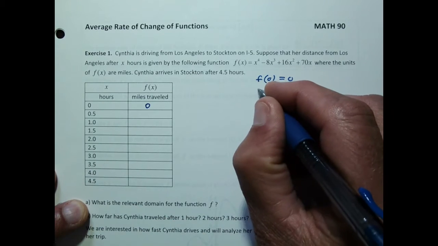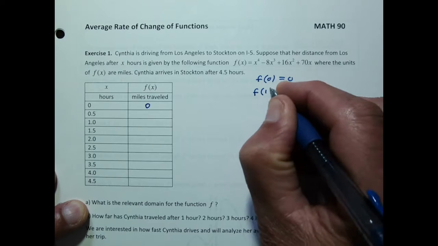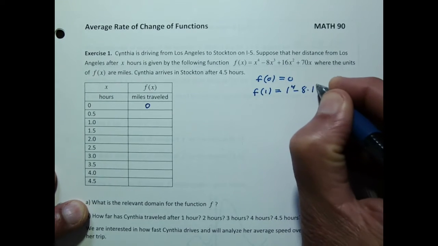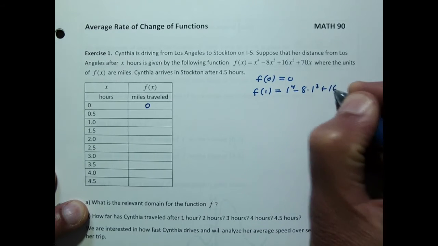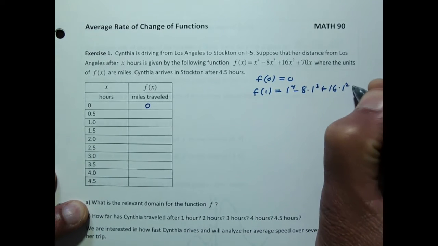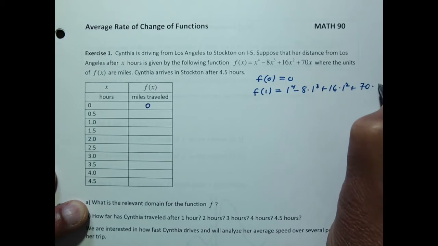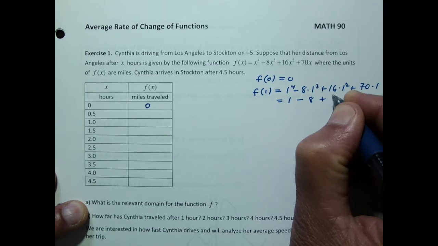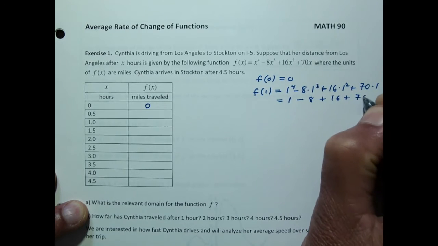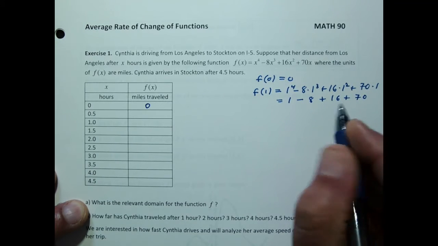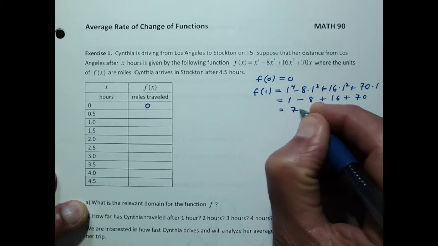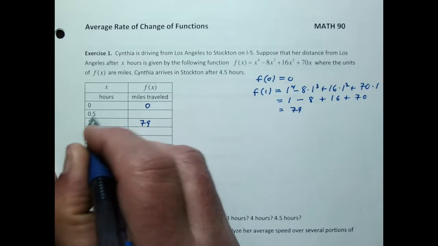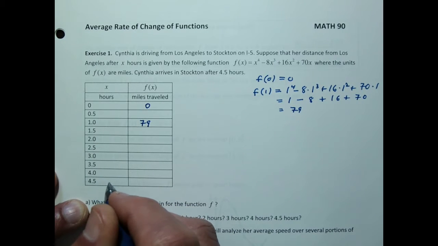I am just going to do f of 1 by hand here, so you see what's 1 to the fourth minus 8 times 1 cubed plus 16 times 1 squared plus 70 times 1. That's going to be 1 minus 8 plus 16 plus 70, which is, I think, 79 when I work it out. So there's 79.